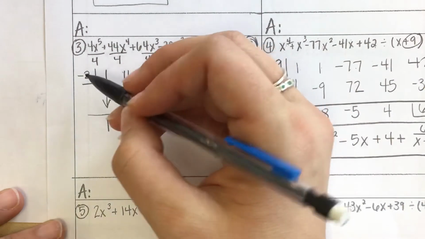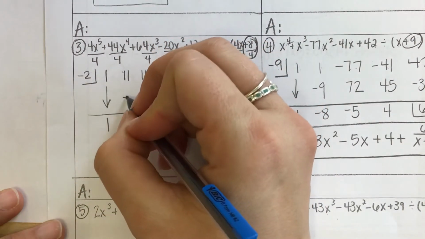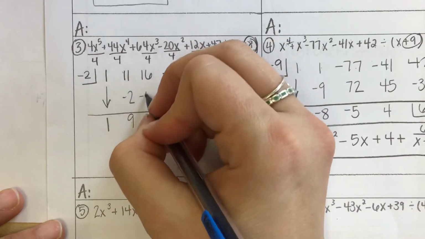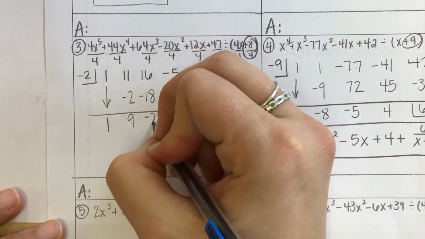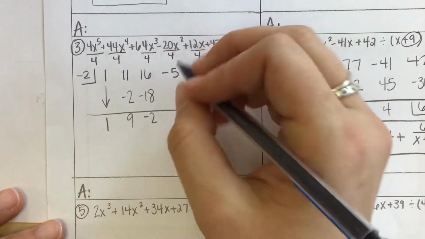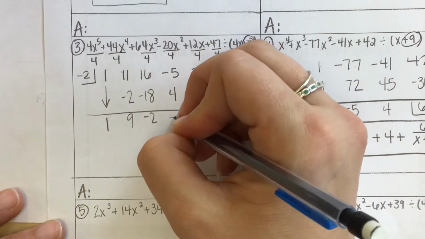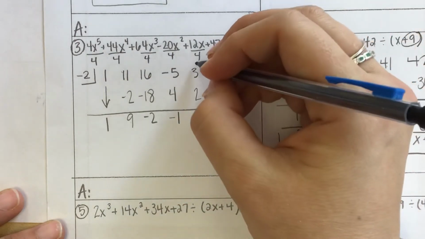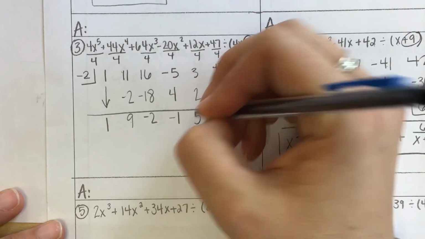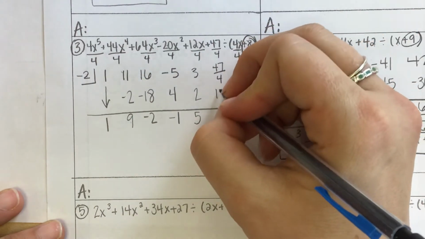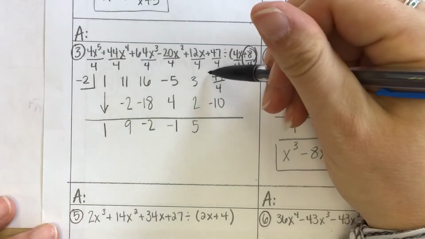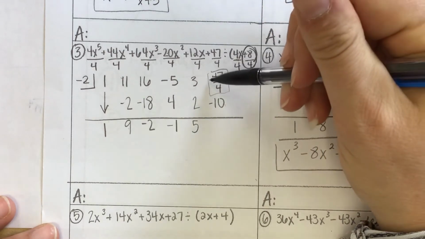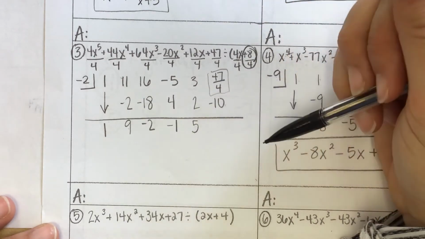Same process as before. -2 times 1 is -2. -2 times 9 is -18. Again, add going straight down. -2 times -2 is a +4. Add going straight down. -2 times -1 is a +2. Add going straight down. And then -2 times 5 is -10. Now, notice that this is a fraction and this is not. So we cannot just say, oh, 47 plus -10 is -37.